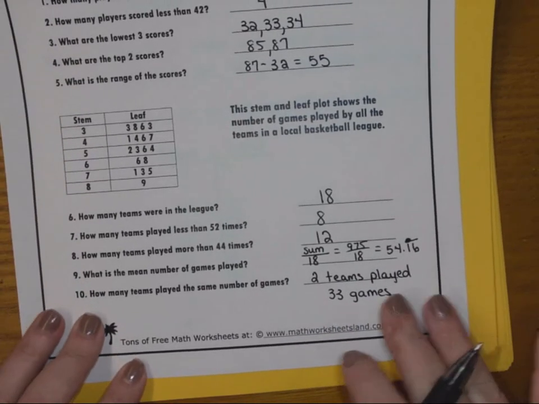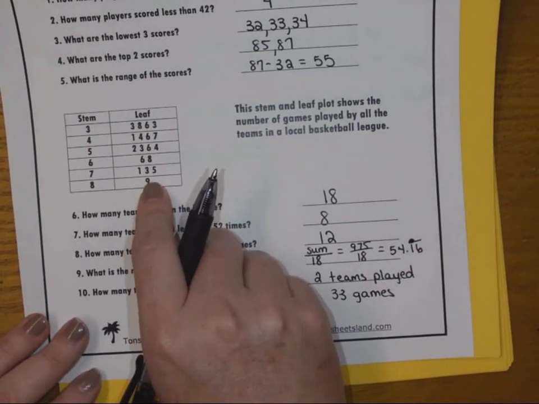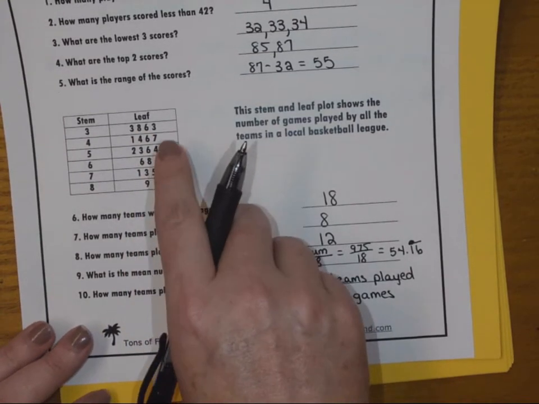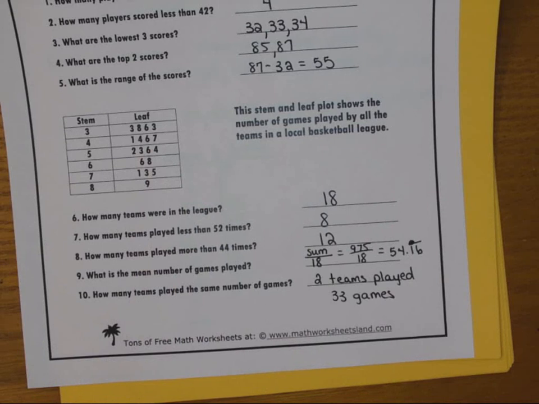Notice that we're able to take what would be kind of a boring list of 18 values, and we're allowed to look at them compactly, right? So that's the benefit of the stem and leaf plot. It allows us to look at multiple data values quickly, and it allows us to do it in a compact way.